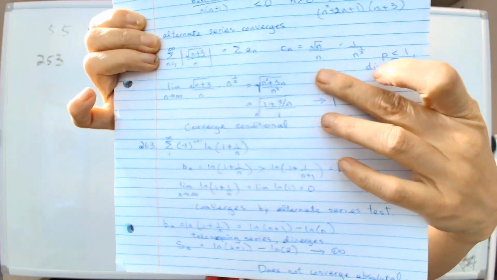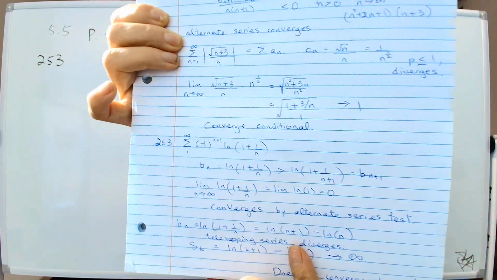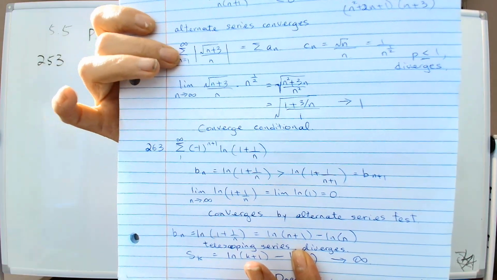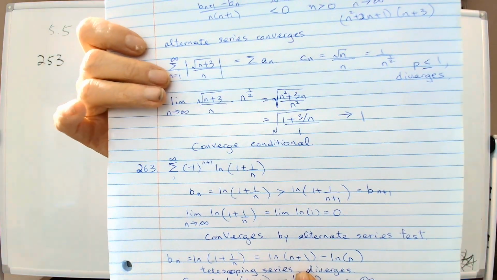That is square root of n over n, because the only difference is the +3, and when n is huge, like a trillion, the 3 doesn't make any difference.